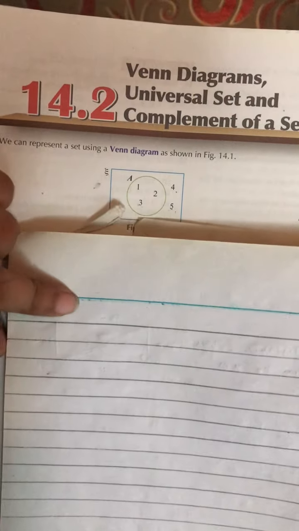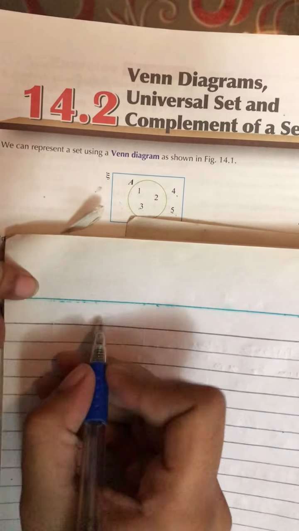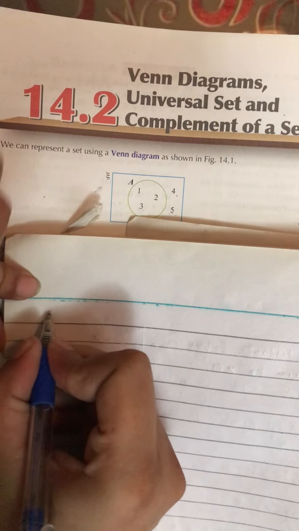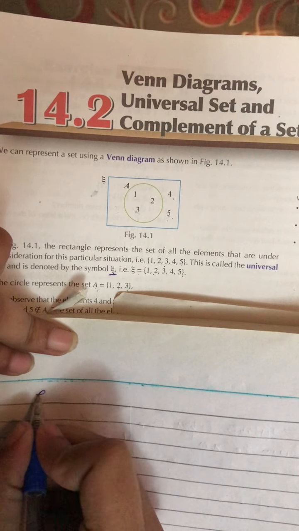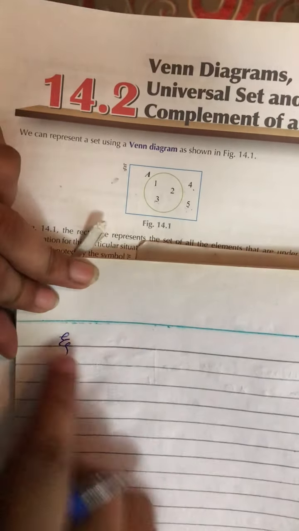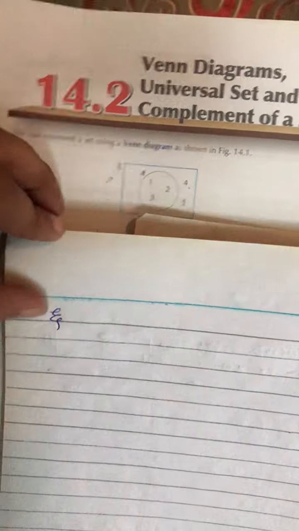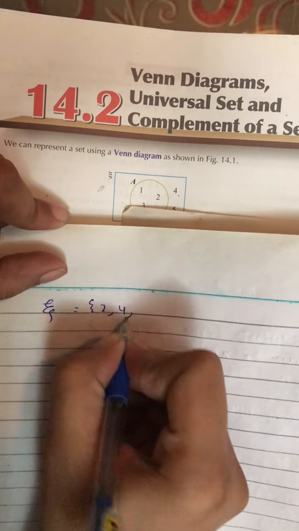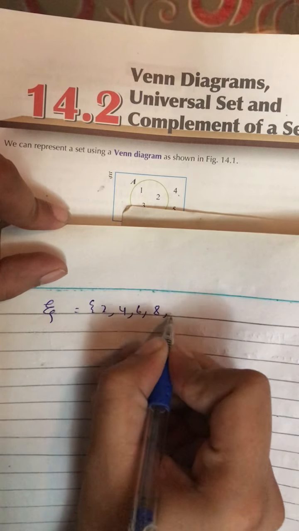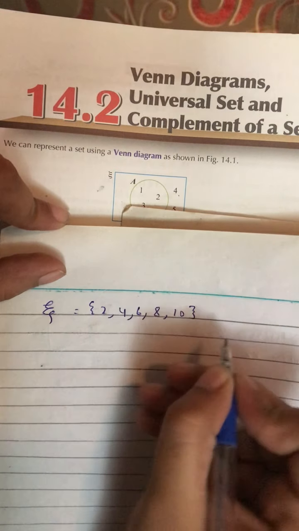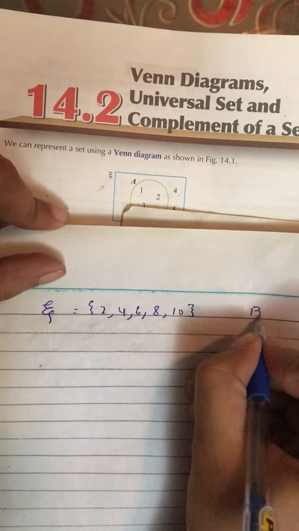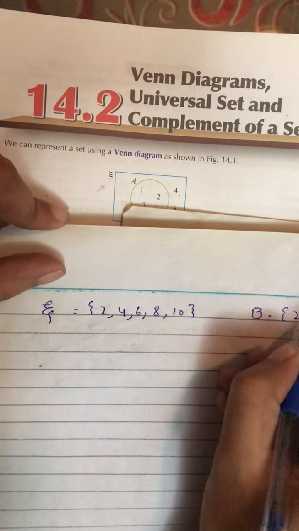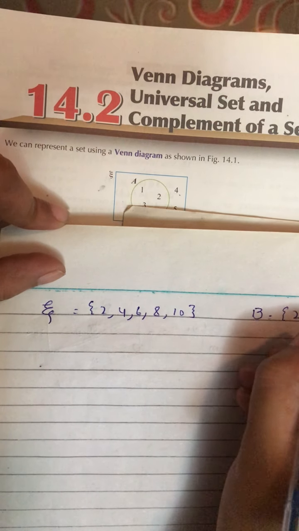And we take another example. The universal set is 2 4 6 8 10, and we take another set B, which is 2 and 6.